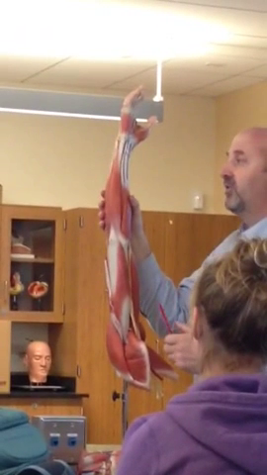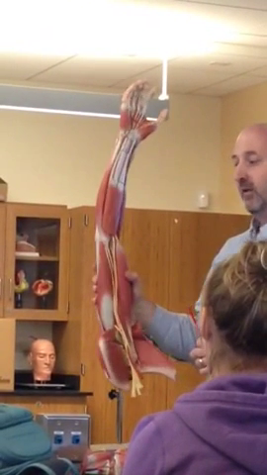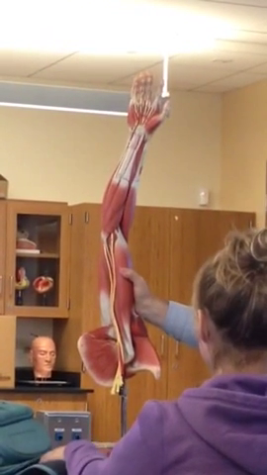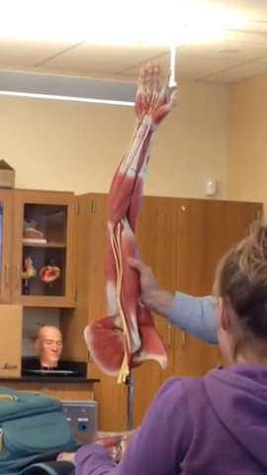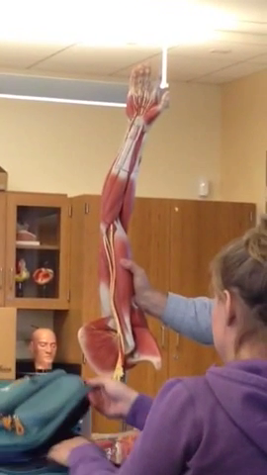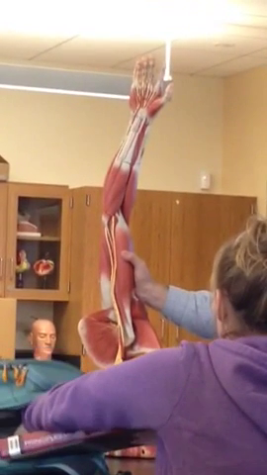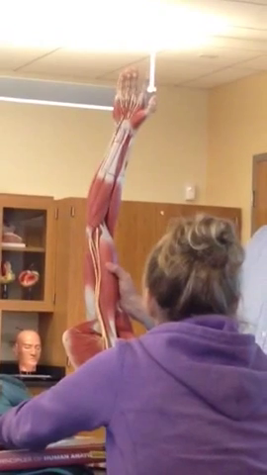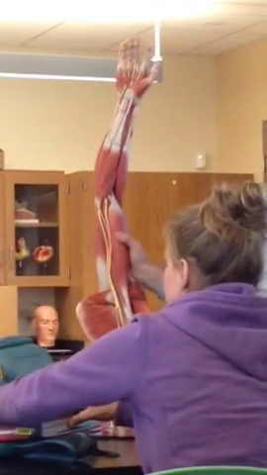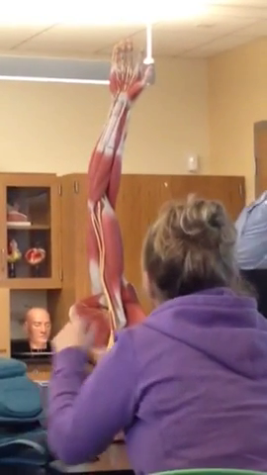Now, in terms of origins, insertions, and actions, what's the difference between an origin and an insertion? The origin is where it begins, and the insertion is where it ends. How do you know which one's which? You study. Well, there's kind of an easy way to figure it out.